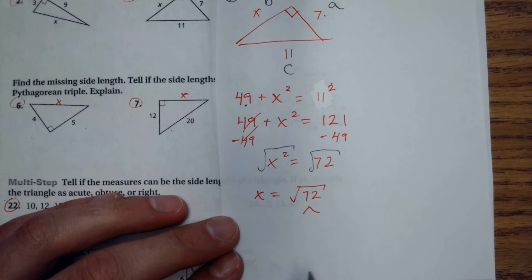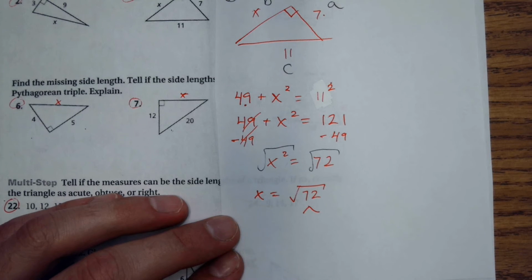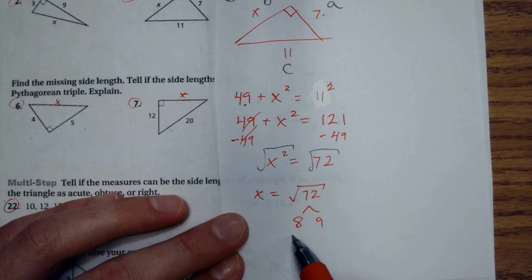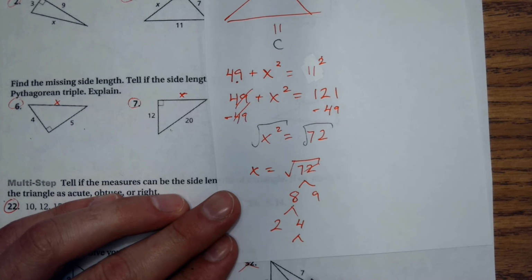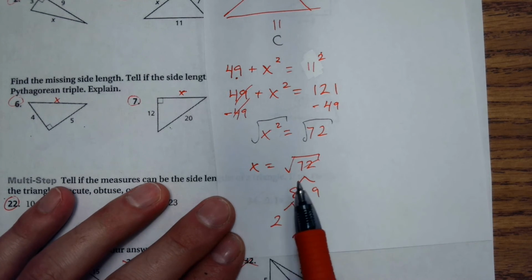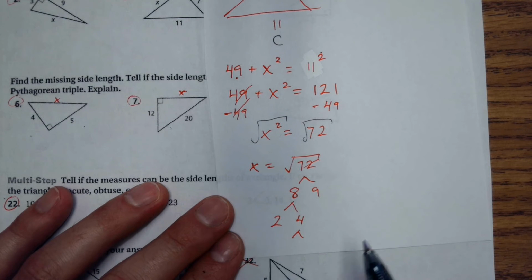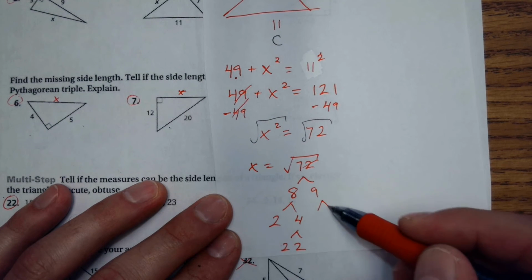So what times what gives you 72? 8 times what? 8 times 9 works, but this is even. You could always just divide by 2, and you have a calculator, so you could use that. But 8 times 9 is what someone said, and so I don't need that anymore. 8 breaks down to 2 and 4. And then 2 and 2, 3 and 3.